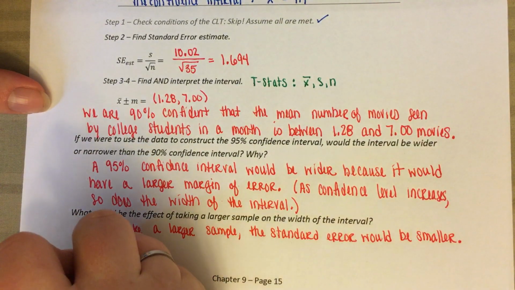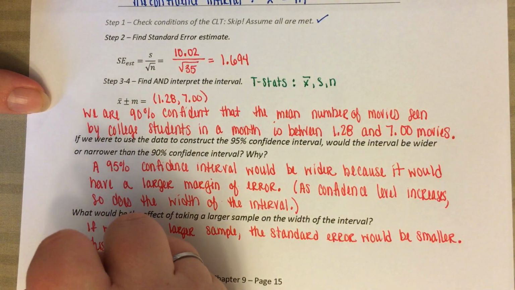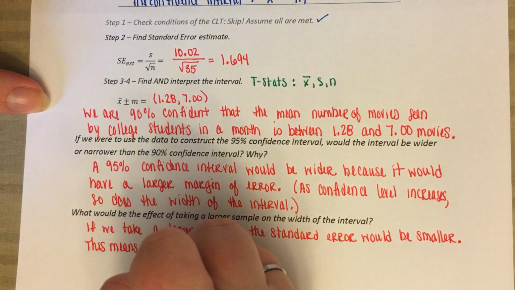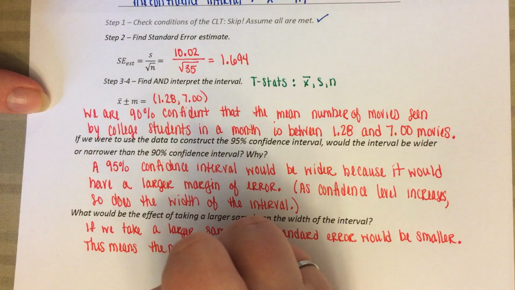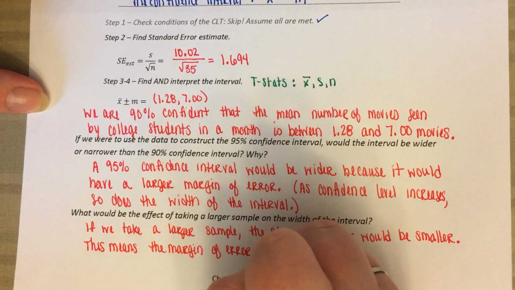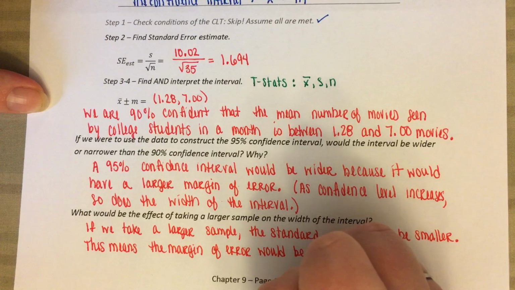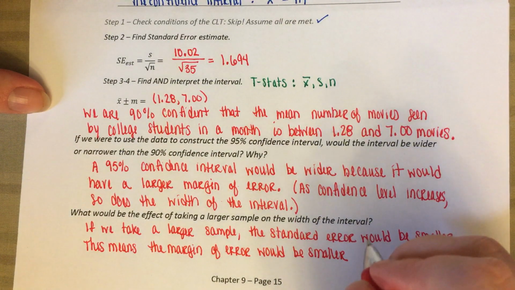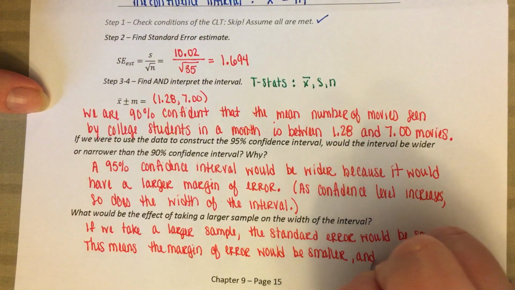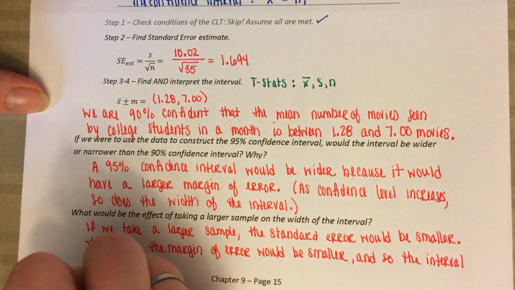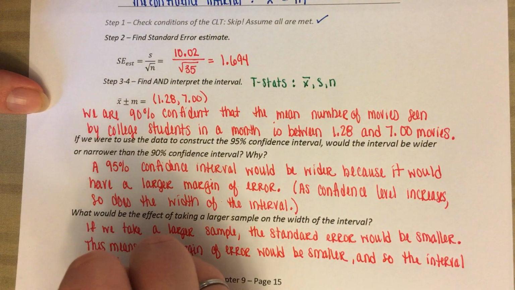This means the margin of error would be smaller. And so the interval would also be smaller.